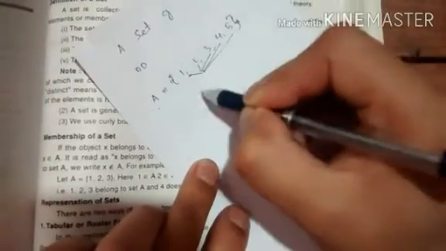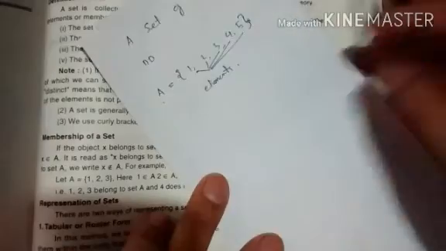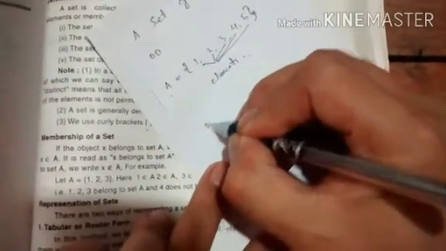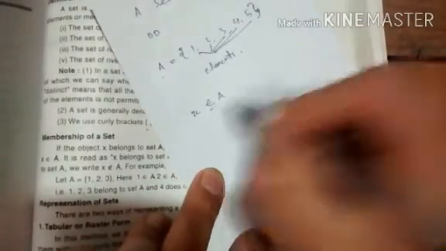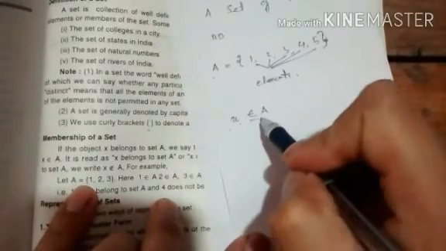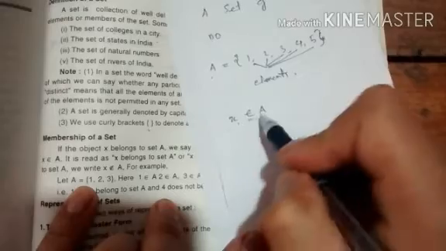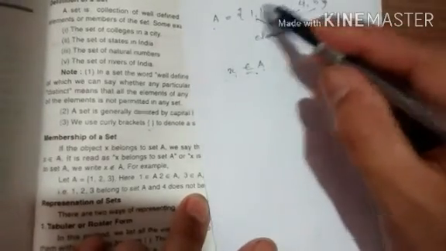These are called the elements. So these are the members of the set. They are represented by, let's say, X is an element of A. It is read as X belongs to A. Or in one way, X is an element of A. That means everything of X is already included in the set. So 1, 2, 3, 4, 5, they are elements of A.